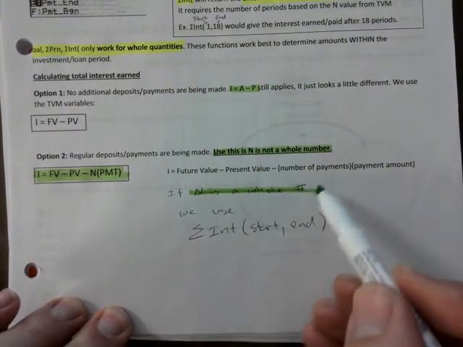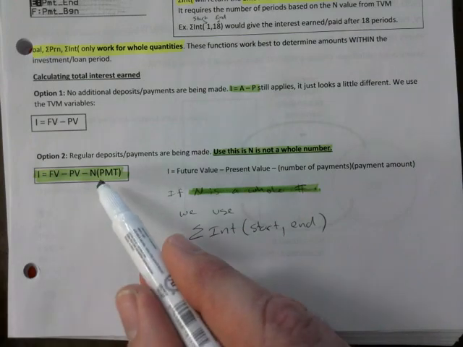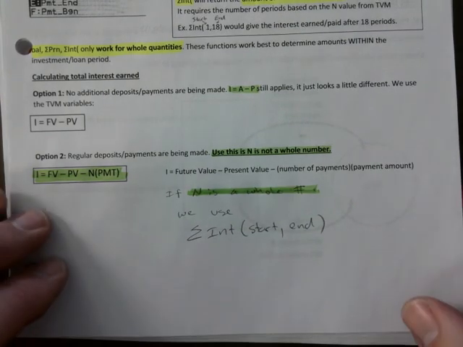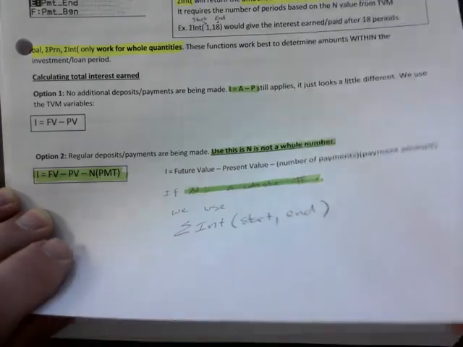So if n is a whole number, I will usually tend to avoid this one. And you are going to need to practice for sure, guys. This is new territory here. All right, keep going.